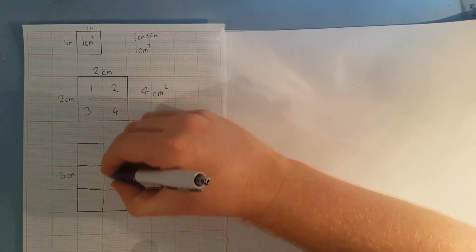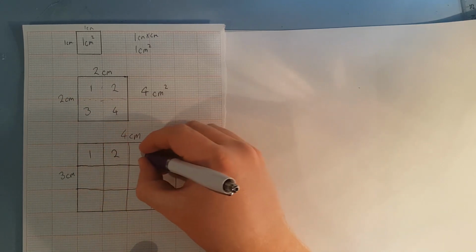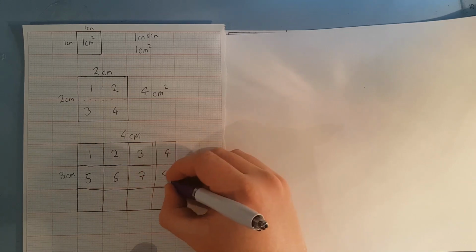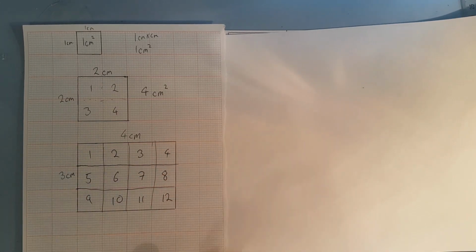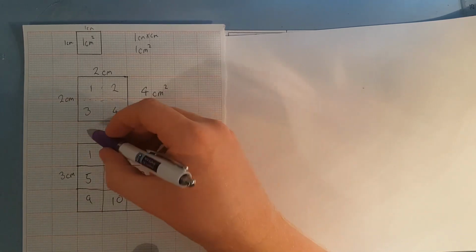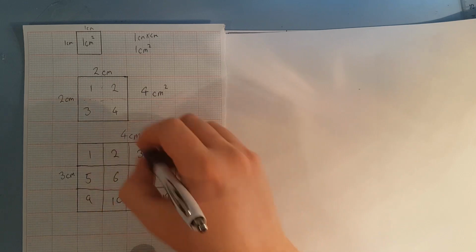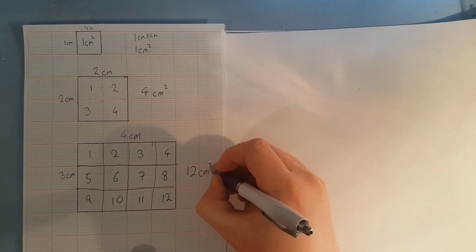I'm just going to very badly sketch out the boxes inside it. I'm going to go 1, 2, 3, 4, 5, 6, 7, 8, 9, 10, 11, 12. Okay, so this 4 by 3 box, or 4 by 3 rectangle, that's 12 centimeters squared.